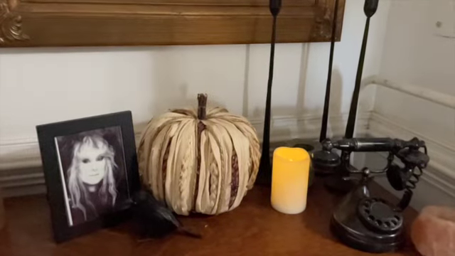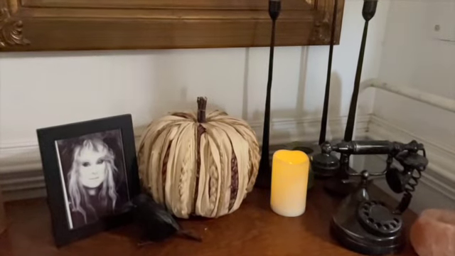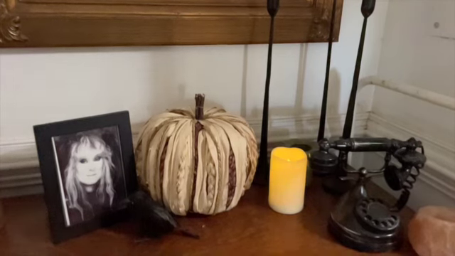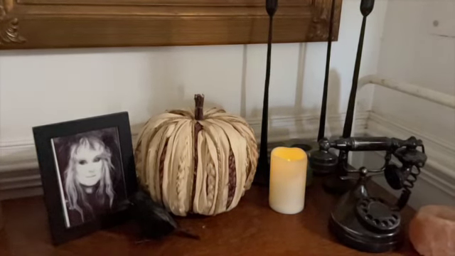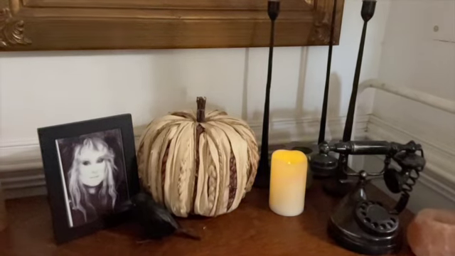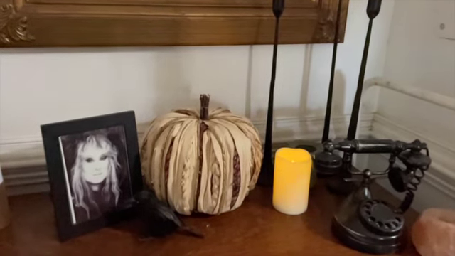So just some shots in the house. I told you earlier, Lori Cabot, she makes our table every year. Just to add a little bit to the depth of the Halloween experience. That's the spooky phone that doesn't work anymore, but we love our ravens as well.